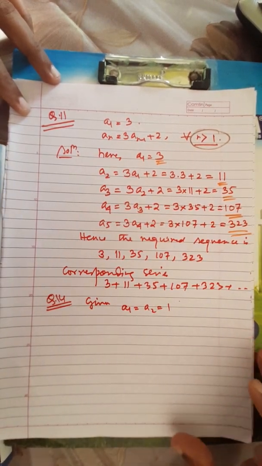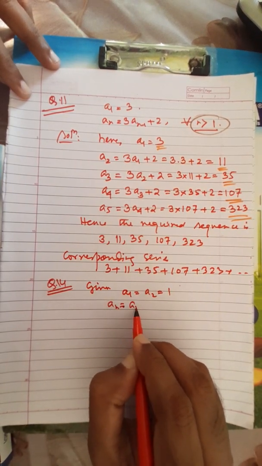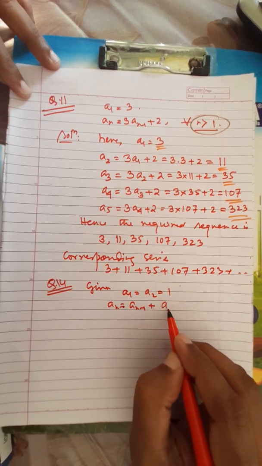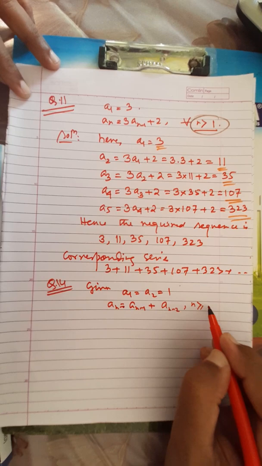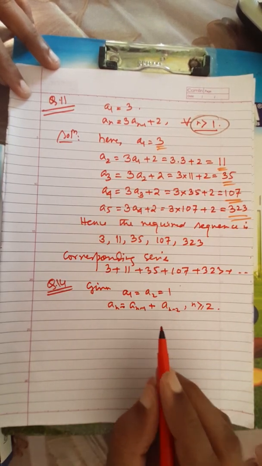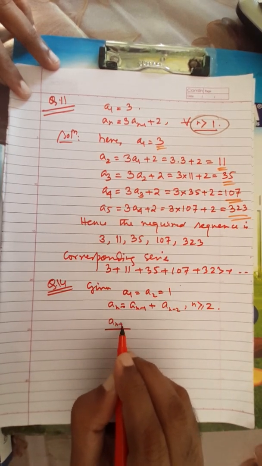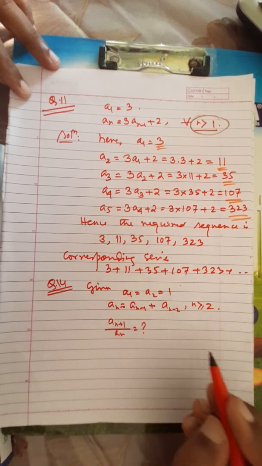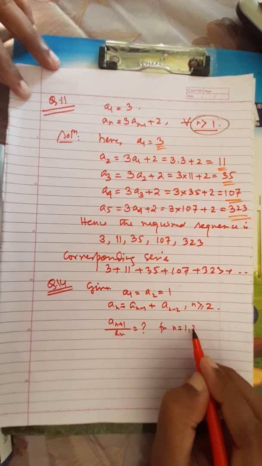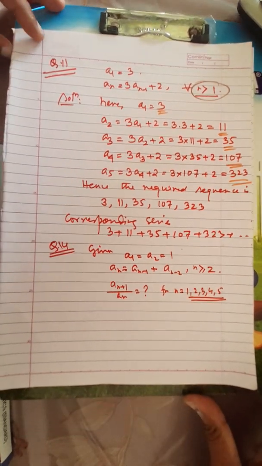This is given. And what is given? An is equal to An minus 1 plus An minus 2, n is greater than or equal to 2. We need to find out An plus 1 by An. An plus 1 by An is equal to what? That we need to find out for n is equal to 1, 2, 3, 4, 5. These things we need to find out. Okay, this is the question.